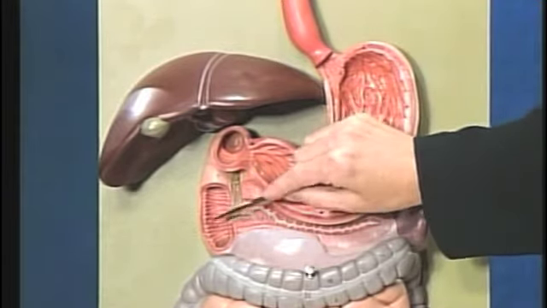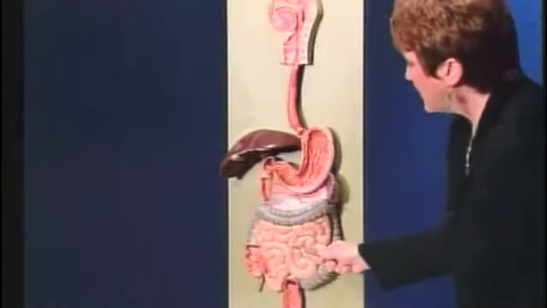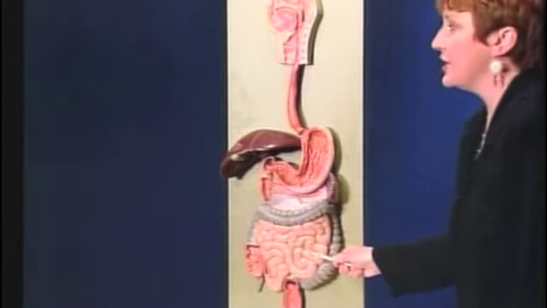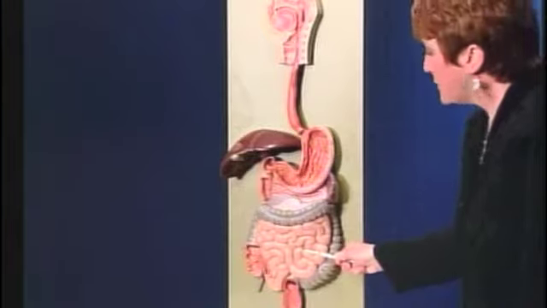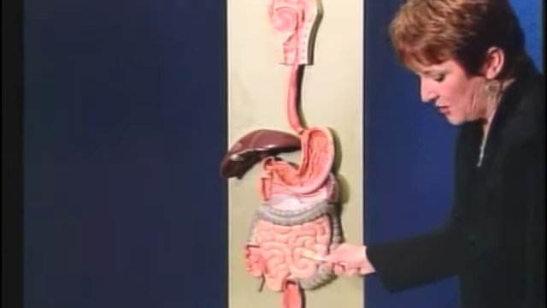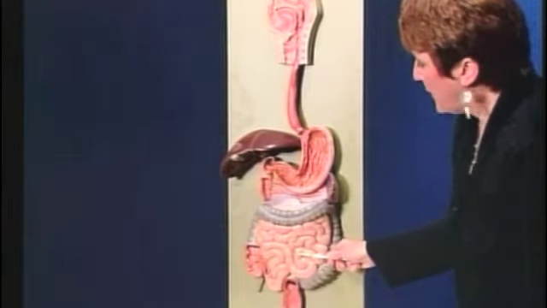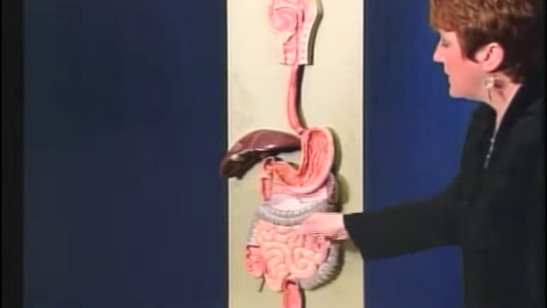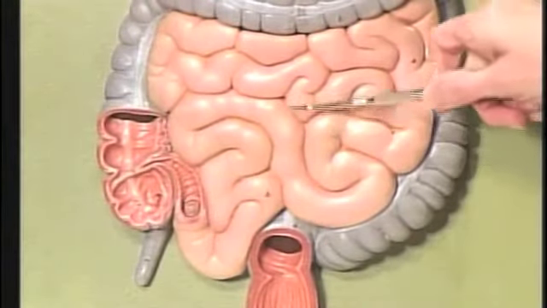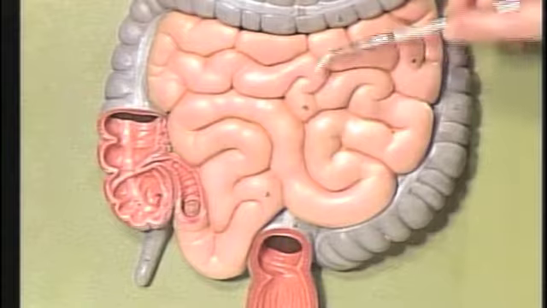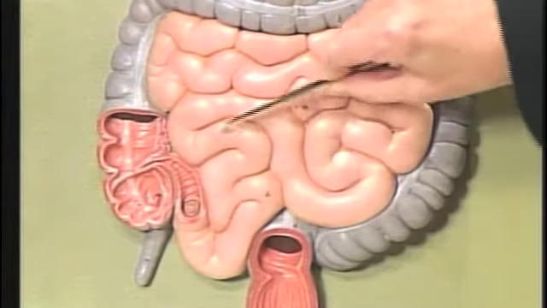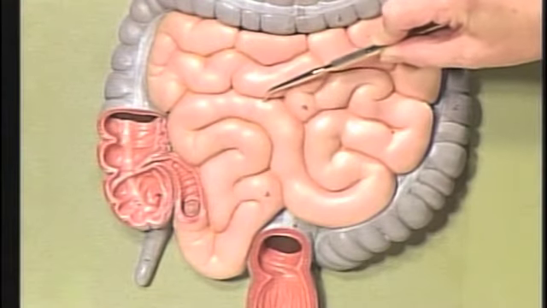The food moves from the duodenum into the next region, and in this model we usually identify it here in the center, and it is the jejunum. That's a French word, jejunum. And it's this middle region of the small intestine. If we could uncoil this, we would be able to see the demarcation line between the different regions of the small intestine, but since we can't, we identify jejunum here, and then it continues on and becomes the latter portion of the small intestine called the ileum.